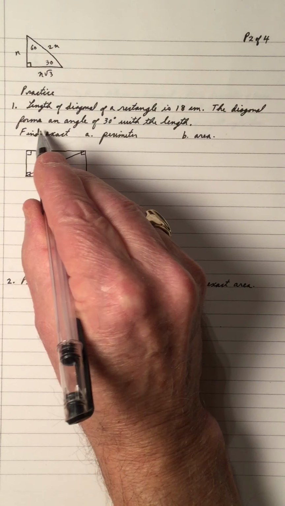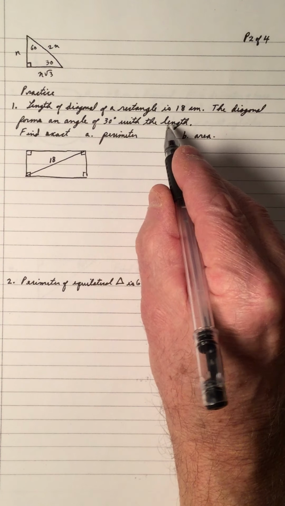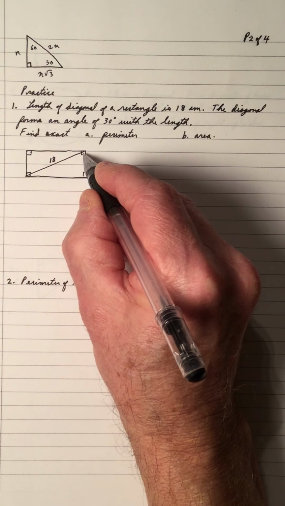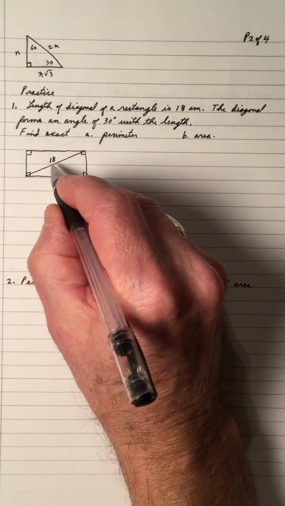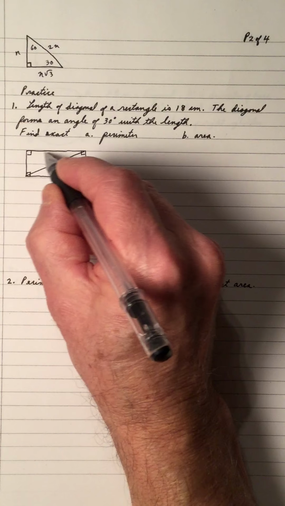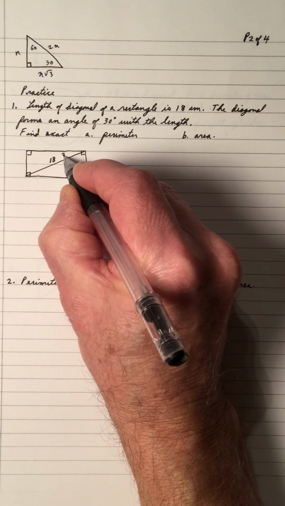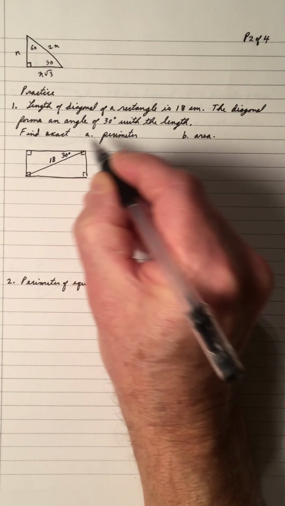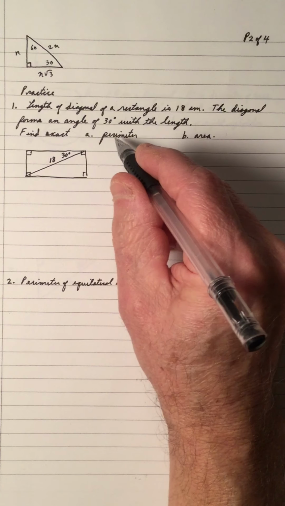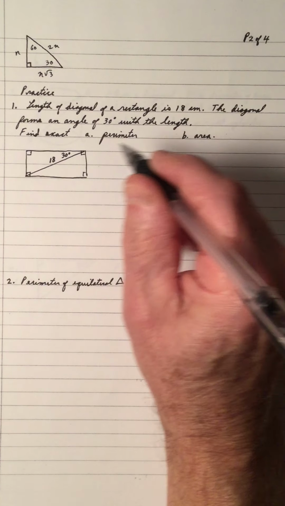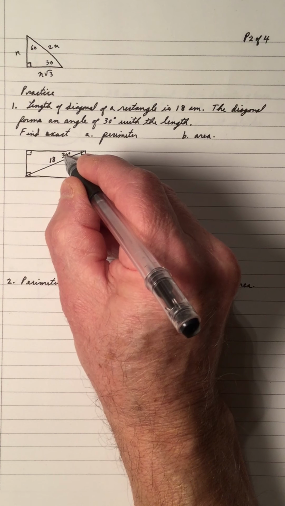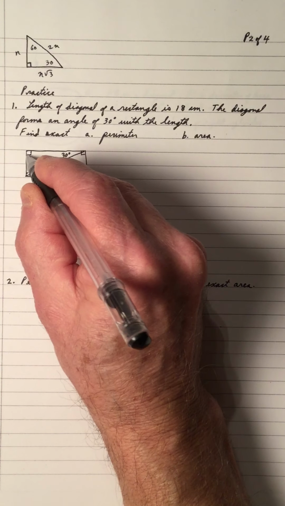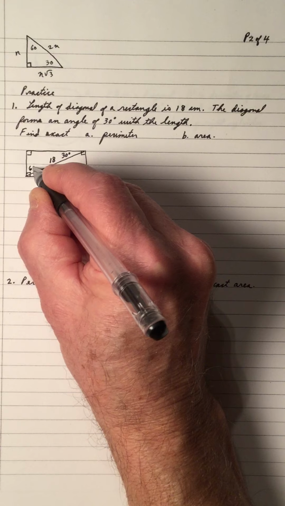And the diagonal forms an angle of 30 degrees with the length. Since I drew this side longer than this side, let's call this the length right here. So the angle formed by the diagonal and the length is 30 degrees. We have to find the perimeter and the area of the rectangle. Since we have a 30-degree angle here and a 90, this angle right here must be 60.